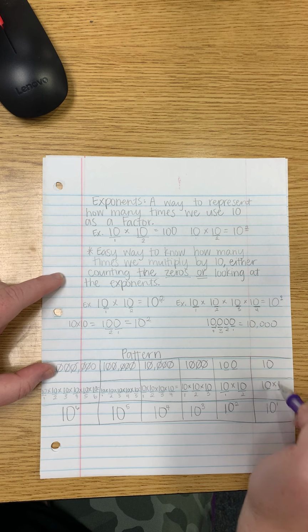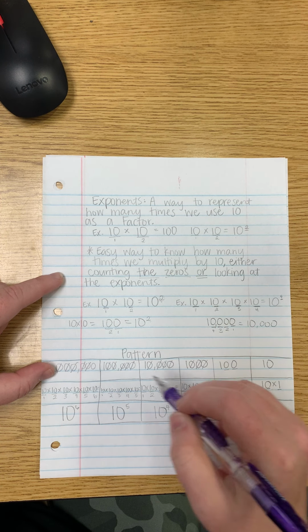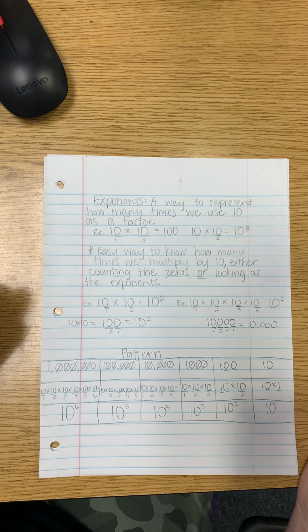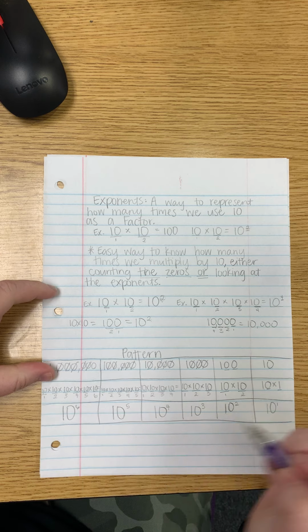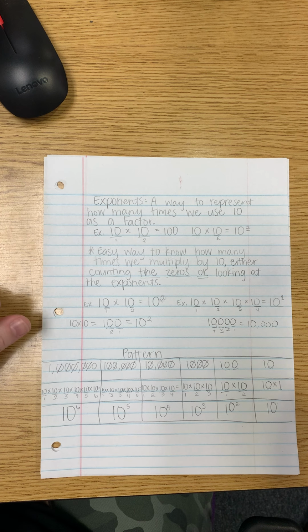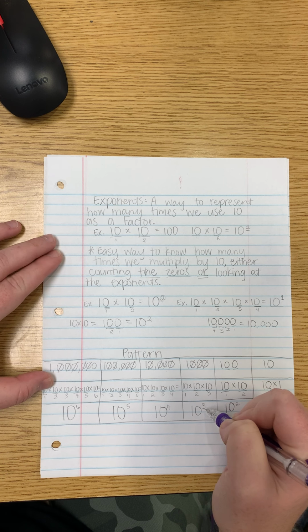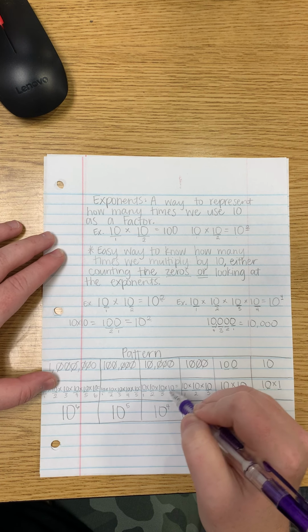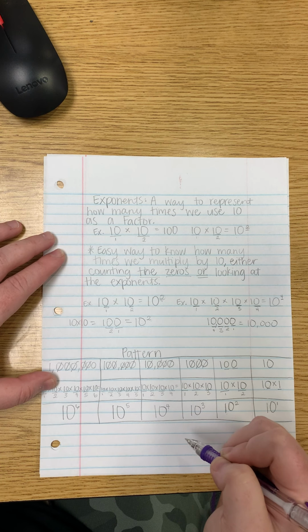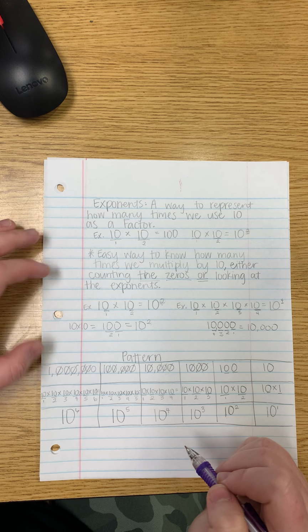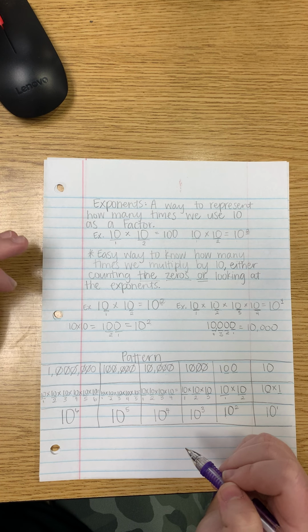Every time you multiply by 10, you're going to add another 0, which then adds another power. So if I started at 3 and I multiplied again by 10, then it would move up and I would have 4, because I multiplied it 4 times instead of just 3 times.